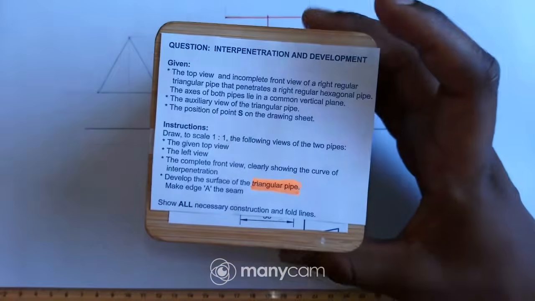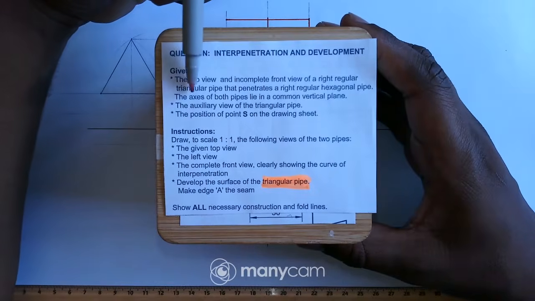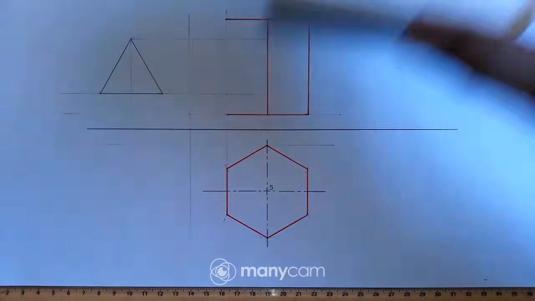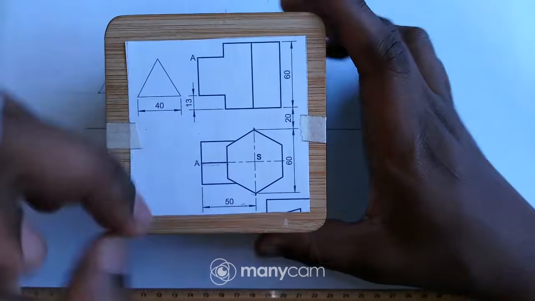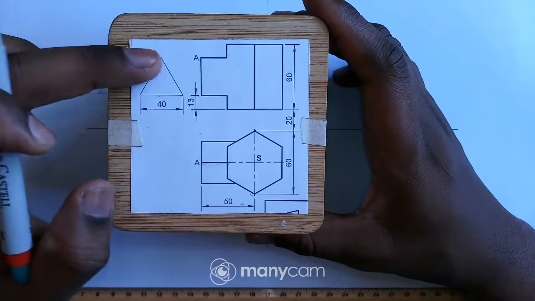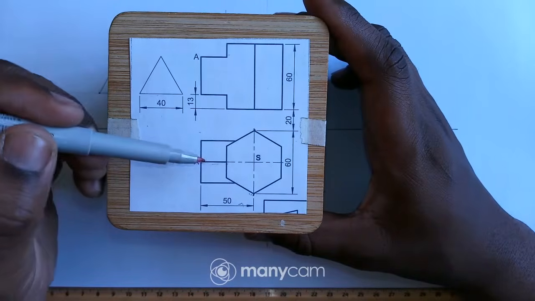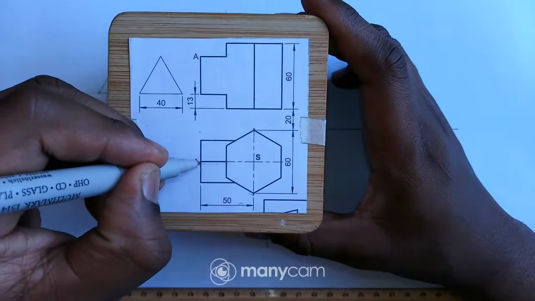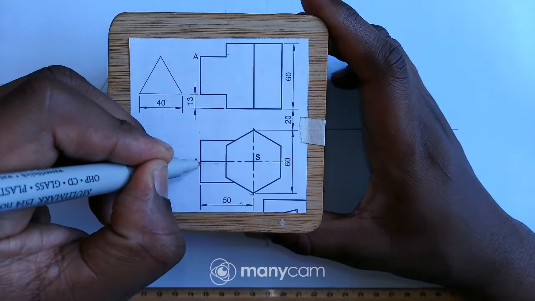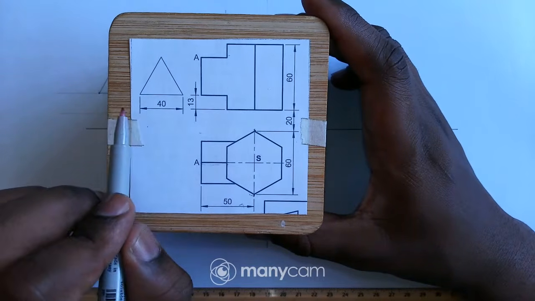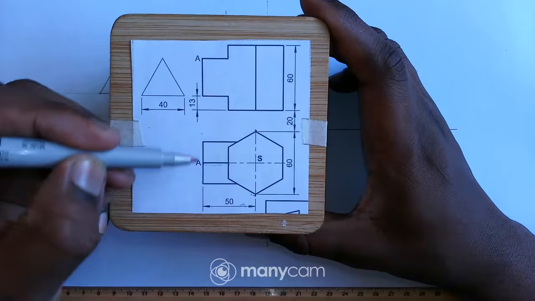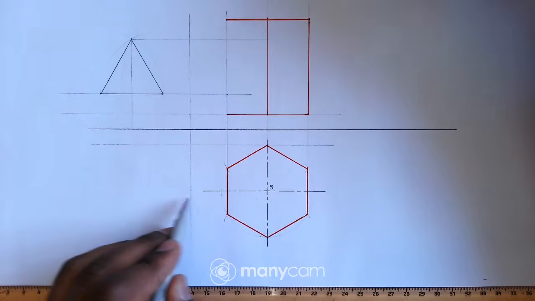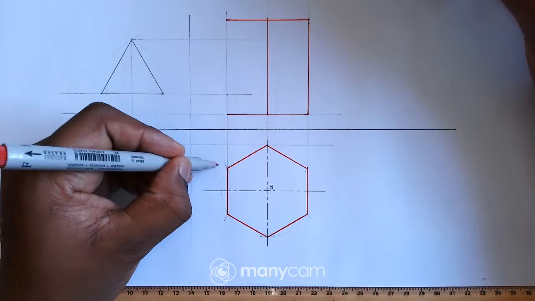So remember from our instructions, they said the axes of both pipes lie in a common vertical plane. So that means for me to draw this part of the object, I will have to use the auxiliary view. So remember this is the top view, right? That means we are looking at this from the top. So this edge, it's this edge A there, right? So I can just take this measurement because it's 40 from here to there. That means from here to there it's 40, right? And then obviously here I have the center line. So the center line is right there. So on this line I'll measure 20 this side, 20 down, right?